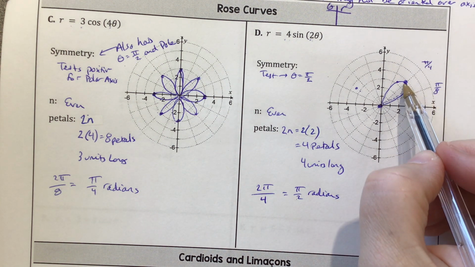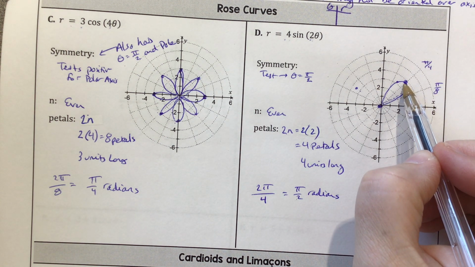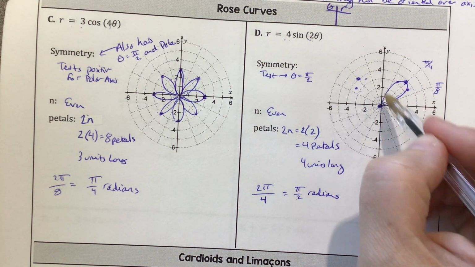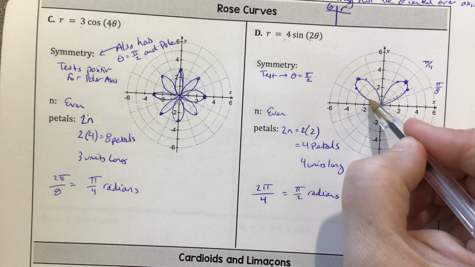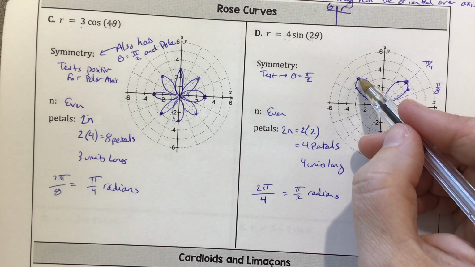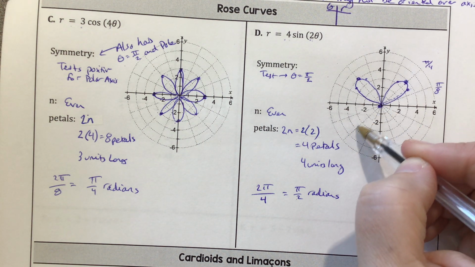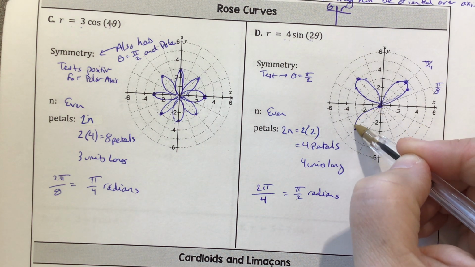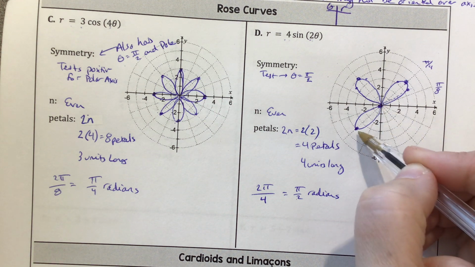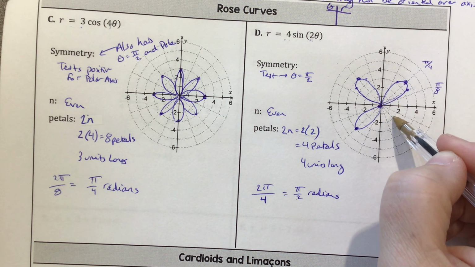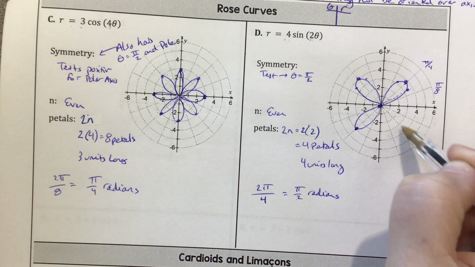So from the tip of this petal at pi over 4, if I move pi over 2 radians, boop, here I am at 3 pi over 4. From 3 pi over 4, if I move pi over 2 radians, right here, out 1, 2, 3, 4. If I move pi over 2 radians, here I am at 7 pi over 4, out 1, 2, 3, 4.